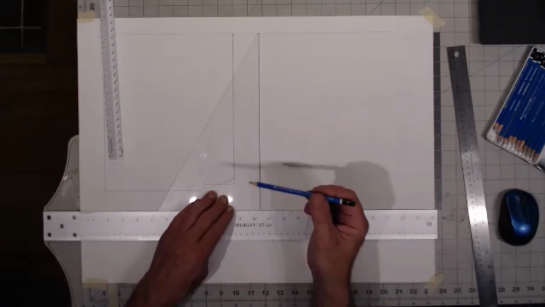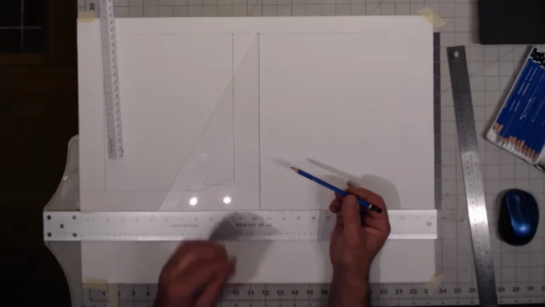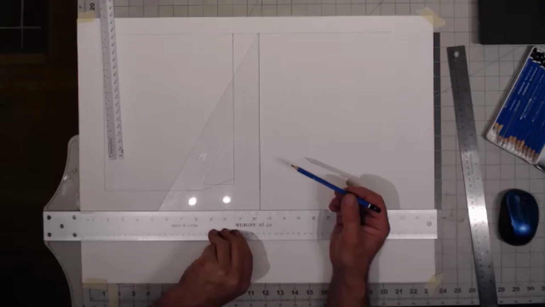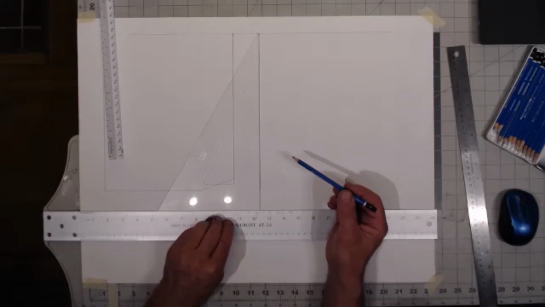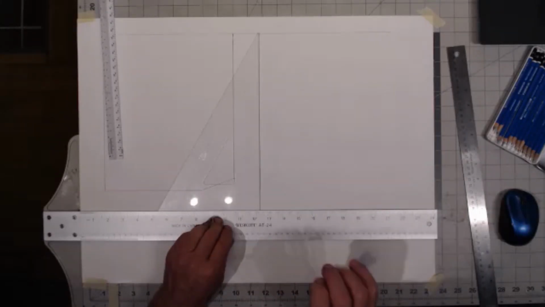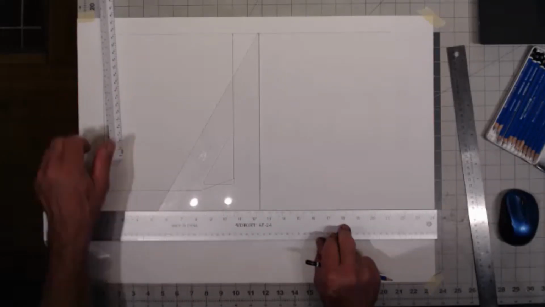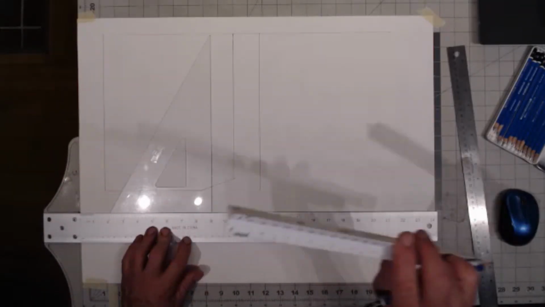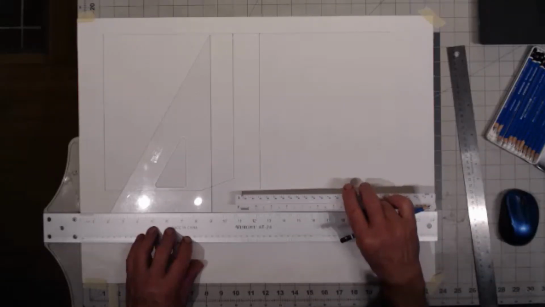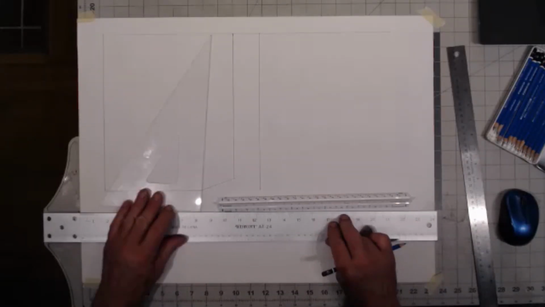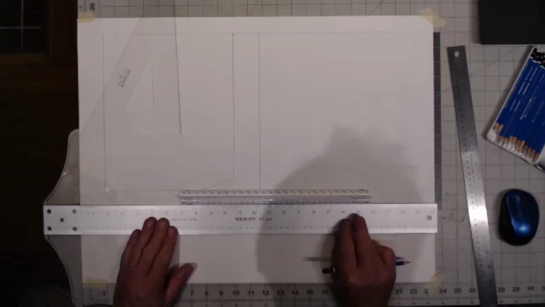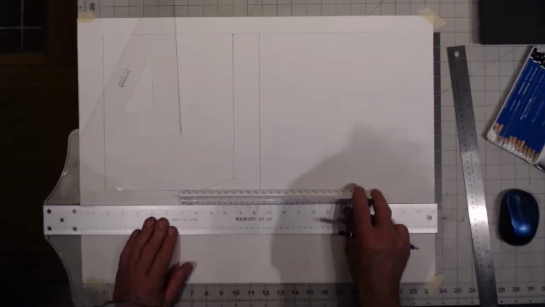While you're doing this, you should be using, at the softest, a 2H, but a 3H or a 4H pencil. You're going to get a nice, light, sharp line. That's what you really want to be looking for. You can always draw over the top and make lines darker. That's always an option. So again, I'm going to slide my T-square and my architect scale up.